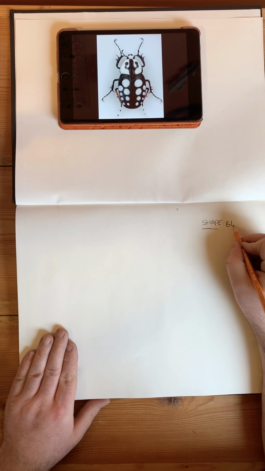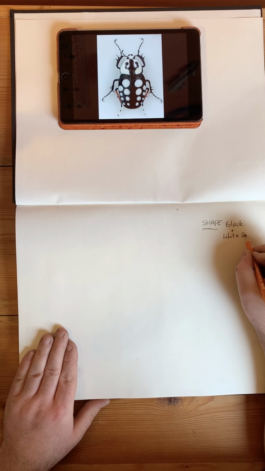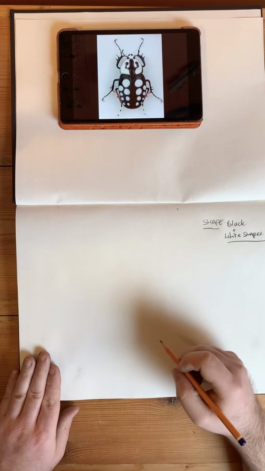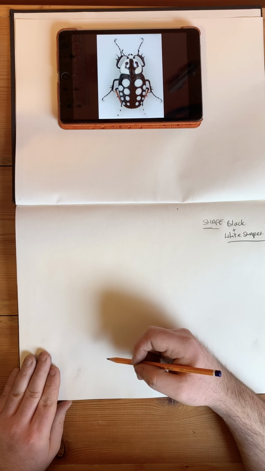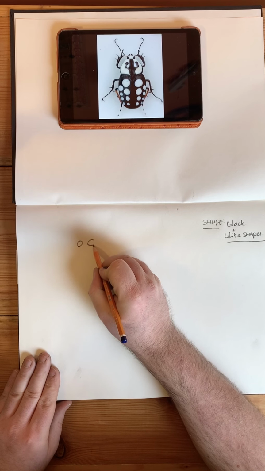So we are going to be looking for black and white shapes to give us a nice clear print. So I'm going to do a little bit of looking and examining at my beetle. I'm going to draw my shapes on my page first.